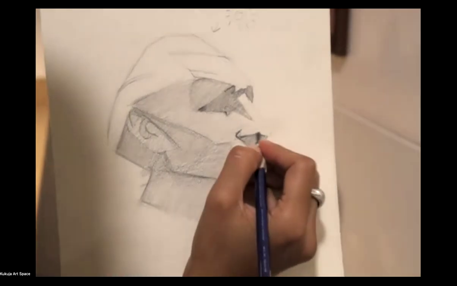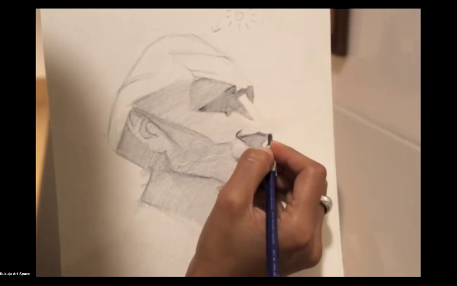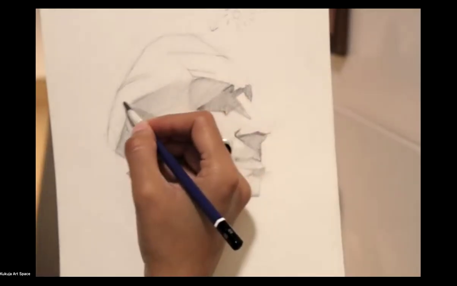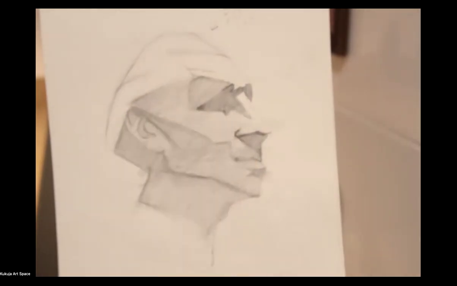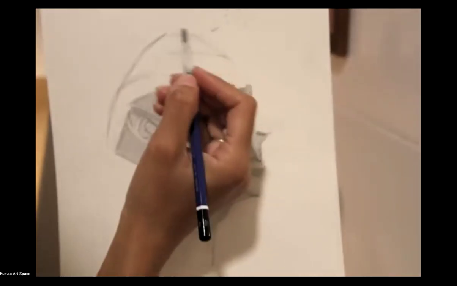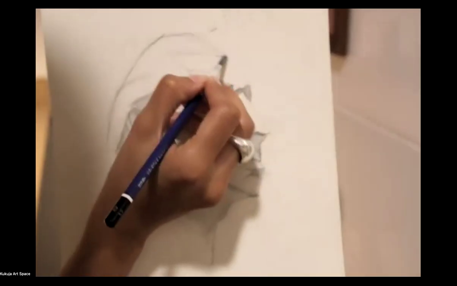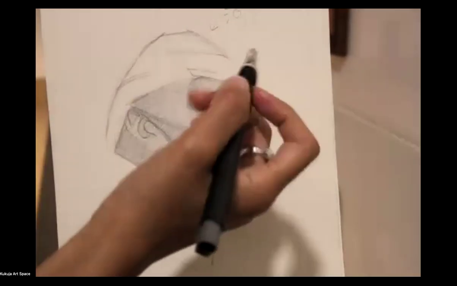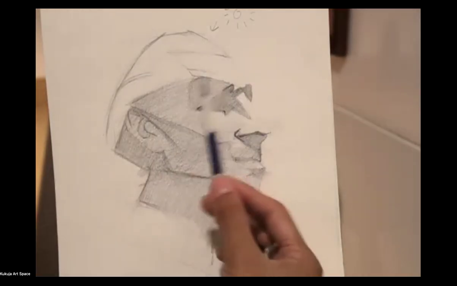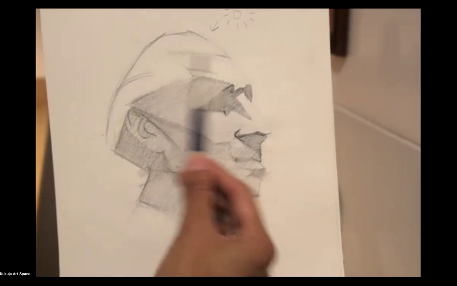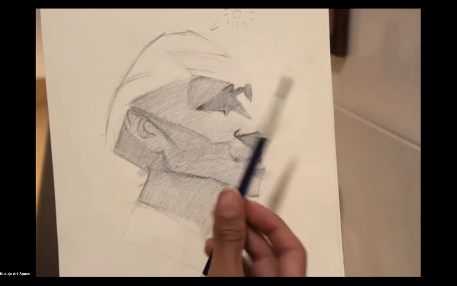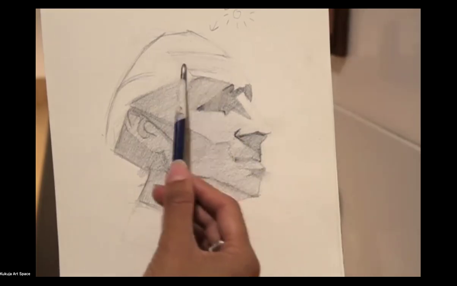So you see what I'm doing. I have the main shape. Now I'm just adding some details to it. I will actually let this shape be quite loose because somehow it's a part of the light. So we don't really need it to be too dark.